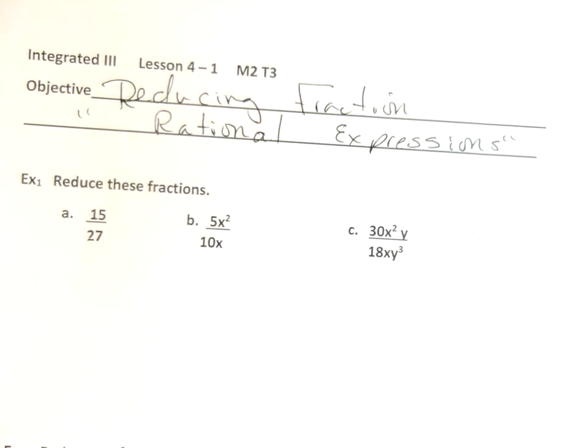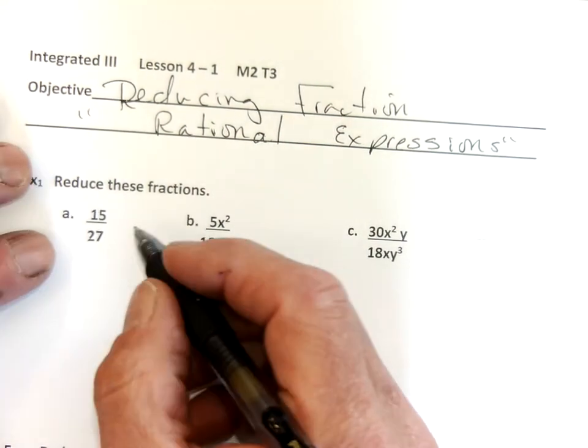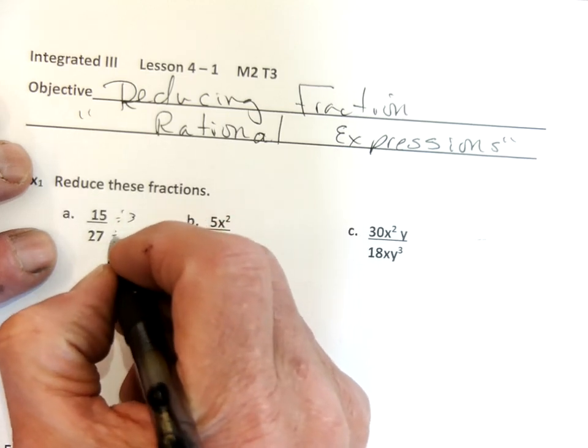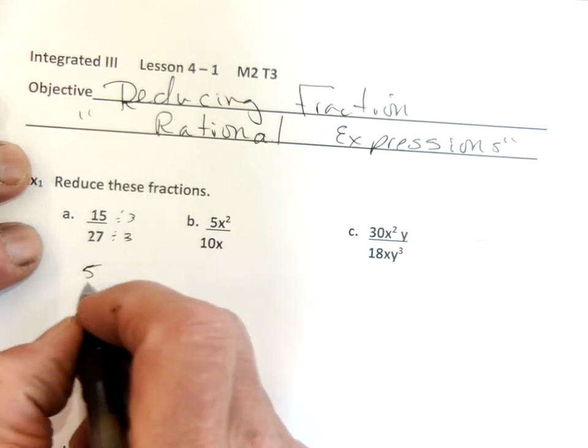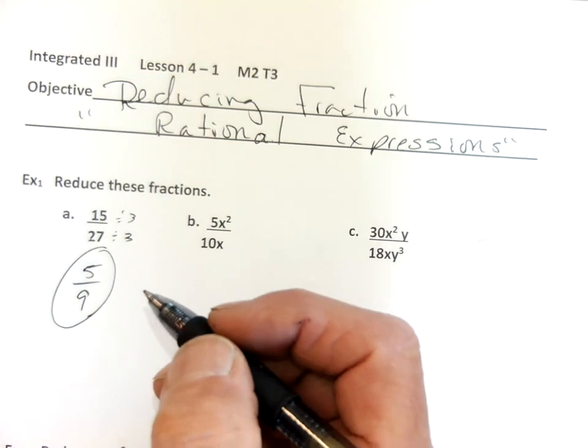Number one, A, is like middle school, okay? So what divides into both of them? Seems like we divide them both by 3, right? Divide by 3, so you get 5/9. Done. Okay, that's middle school math.